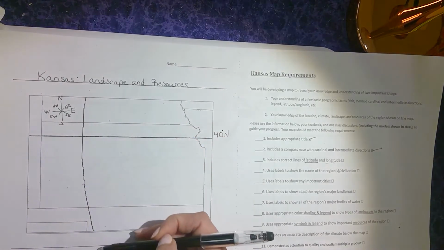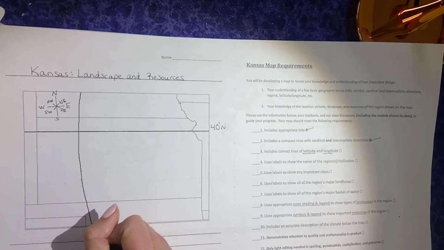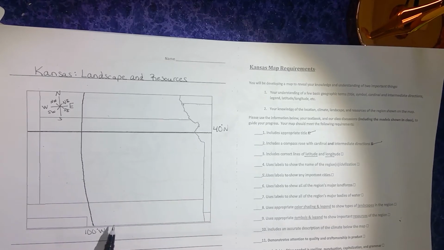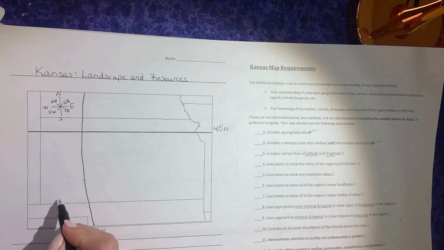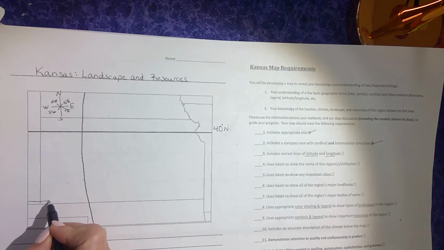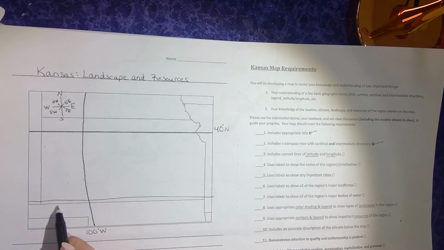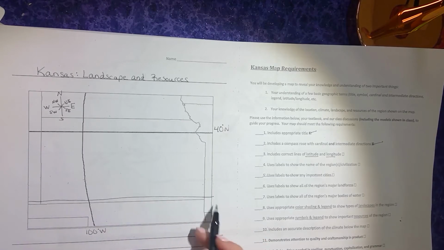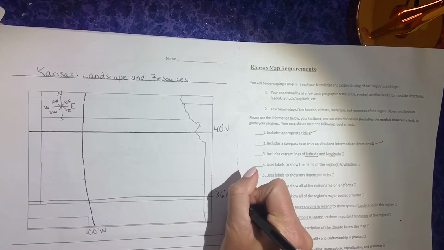This longitude line here is 100 degrees west of the prime meridian. But I want to add 2 more lines because I really kind of want to box in the area. So I'm going to draw another line. You want to do this too. Draw a line of latitude right across the border of Kansas. And this here is about 36 degrees north of the equator.